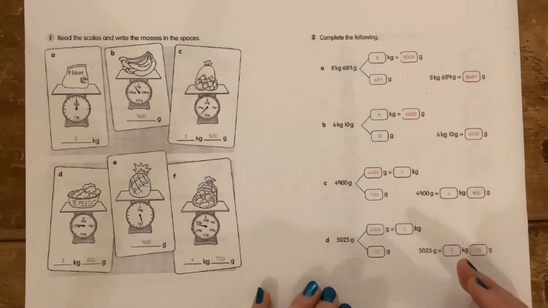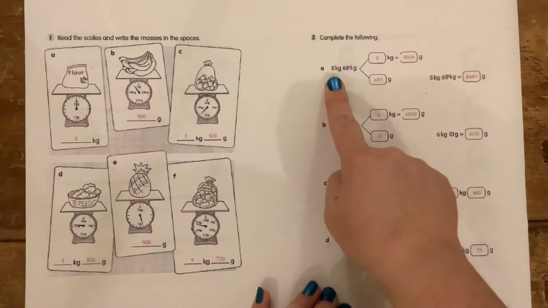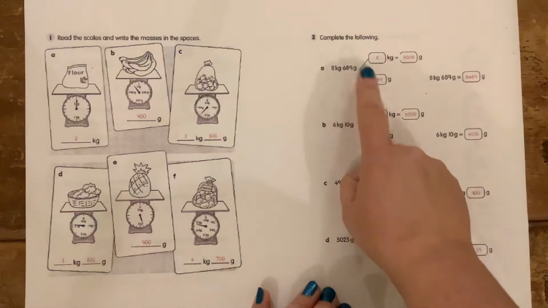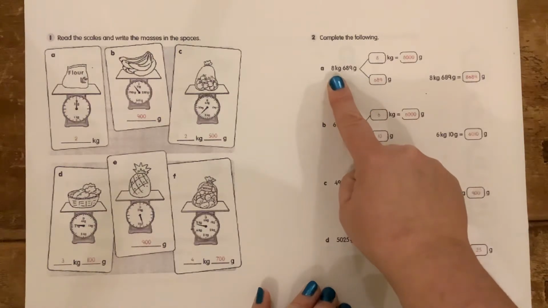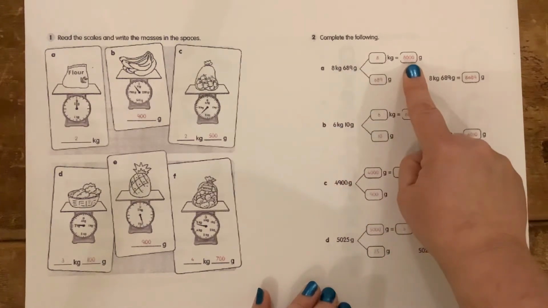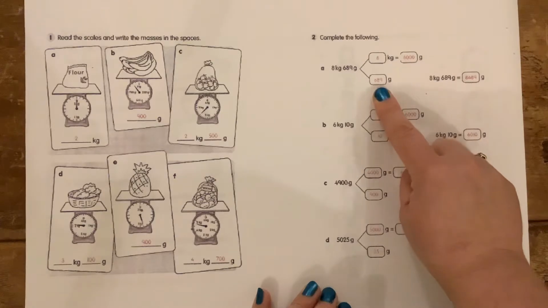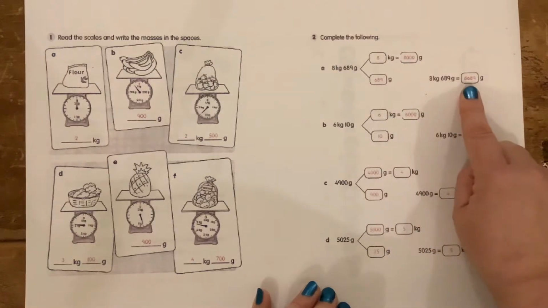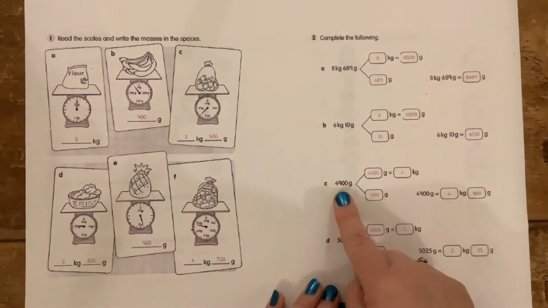And if you kept that in mind and you were able to partition these amounts appropriately, that would really help you. So if we look at this question, 8 kilograms, 689 grams, we need to convert that into grams. So I know that 1 kilogram is the same as 1,000 grams. So 8 kilograms is going to equal 8,000 grams. And we have 689 grams that are already in grams. So we add that onto the 8,000 and our answer is 8,689.